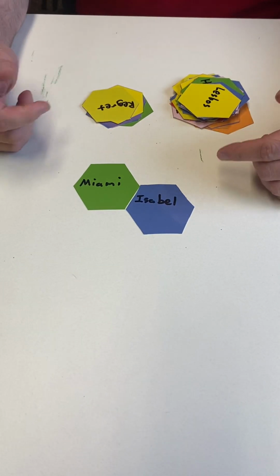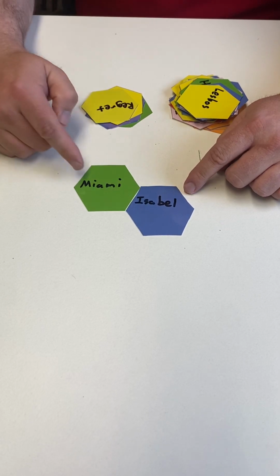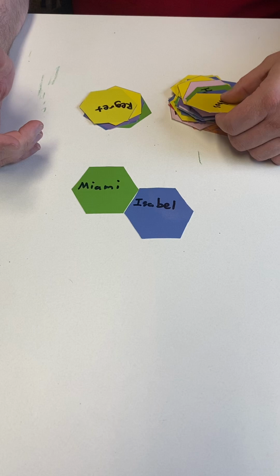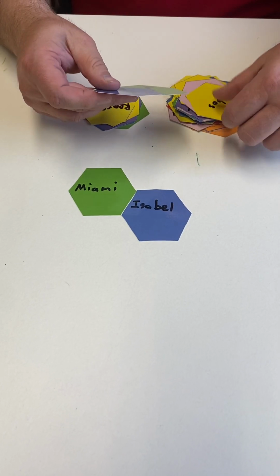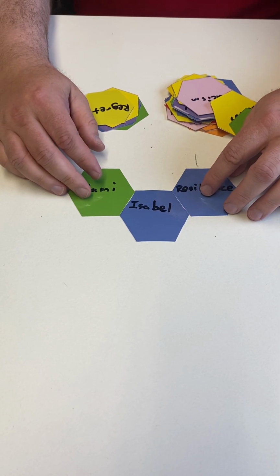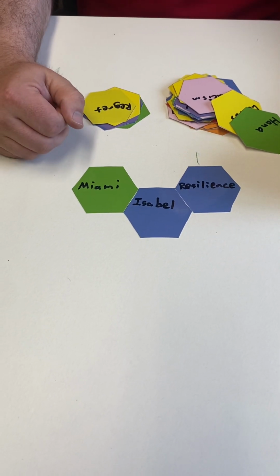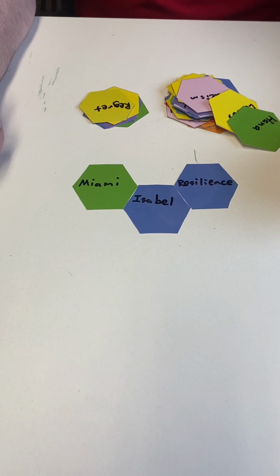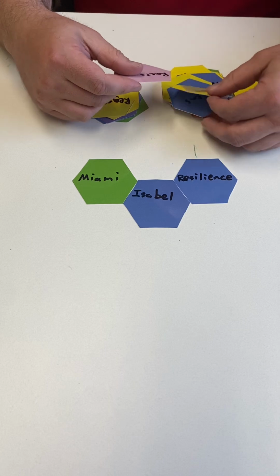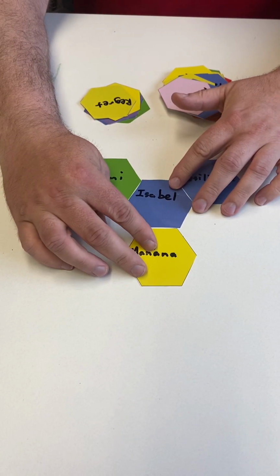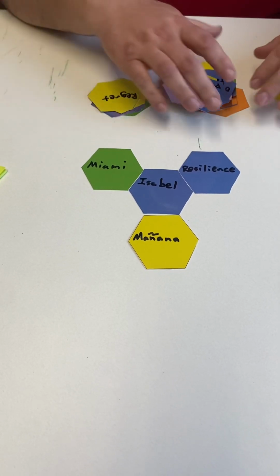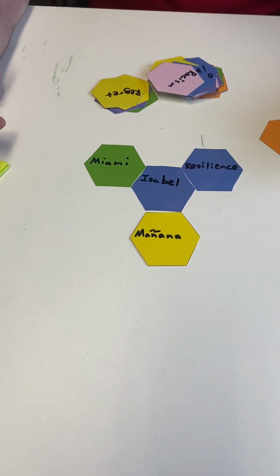So for instance, I would say I made this connection because Isabel's end goal is to get to Miami, and that's why they built that boat, and that's what they're working toward. Okay, so I might go ahead and also connect resilience on there because Isabel and her family showed a ton of resilience with all the stuff they had to go through in order to get to Miami. Okay, and then maybe I do mañana on the bottom because they're constantly saying, hey, when are we going to get to Cuba? Mañana.